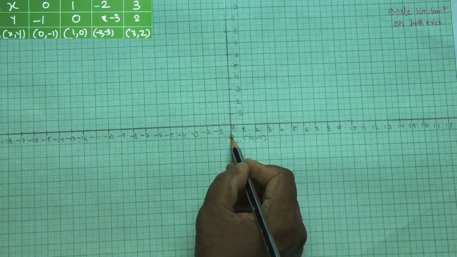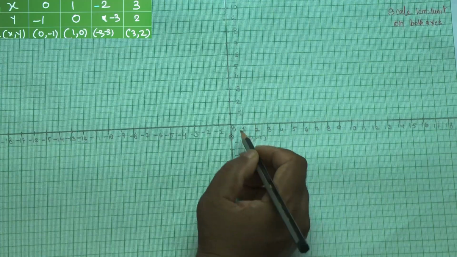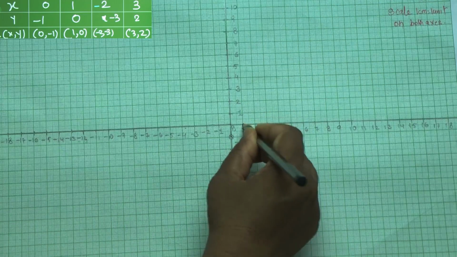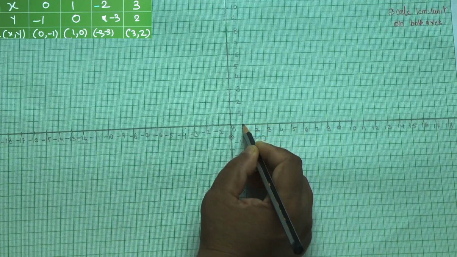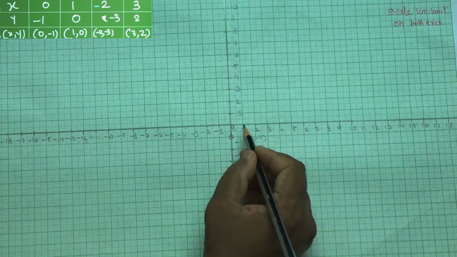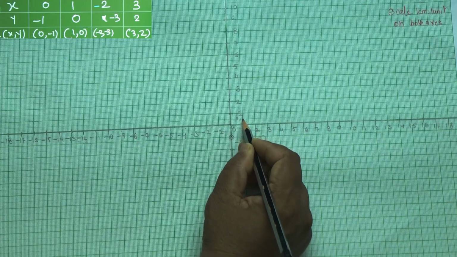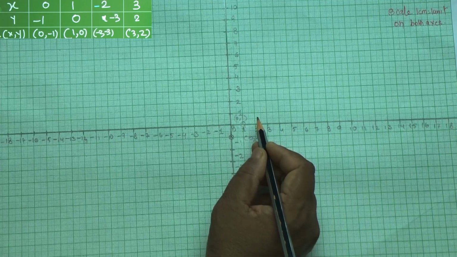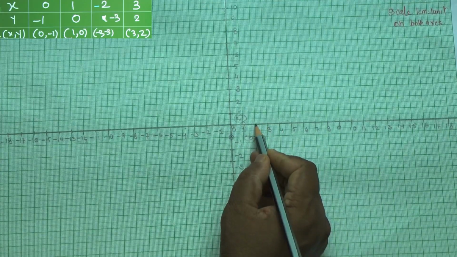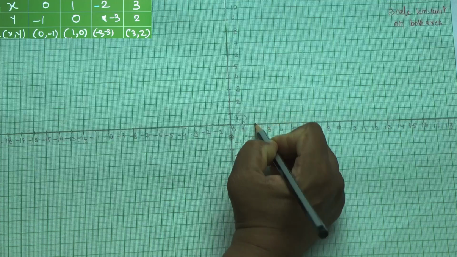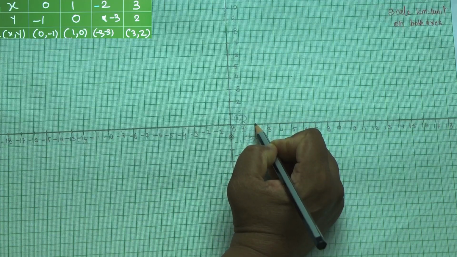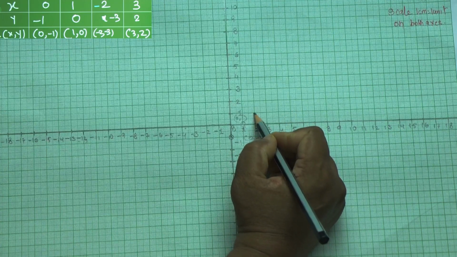Next point is 1 comma 0. So 0 on y axis means I will not move up, I will not move down, I will remain here only. That is 1 comma 0. Next point is 2 comma 1. 2 on x axis and 1 step on y axis. 1 is plus, children, so I will move up.